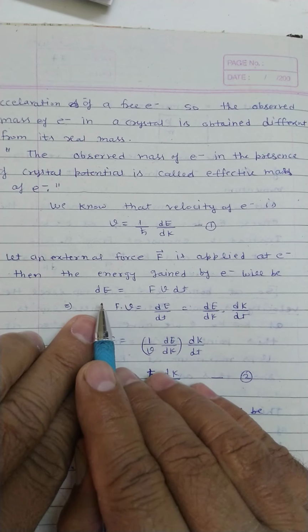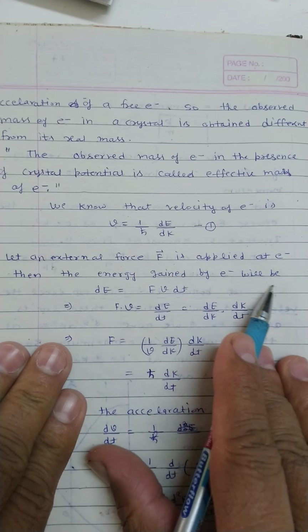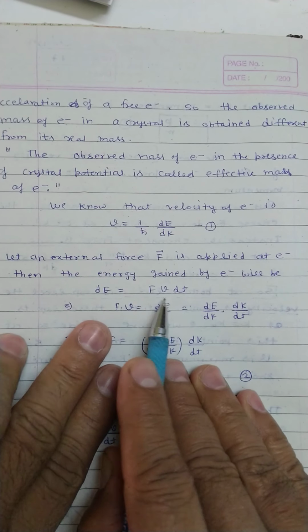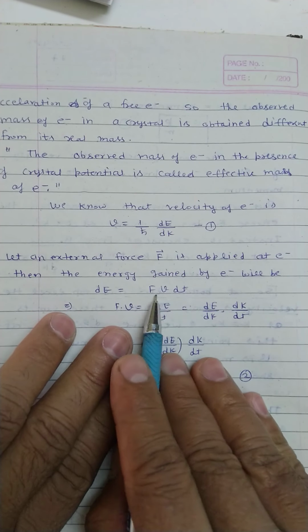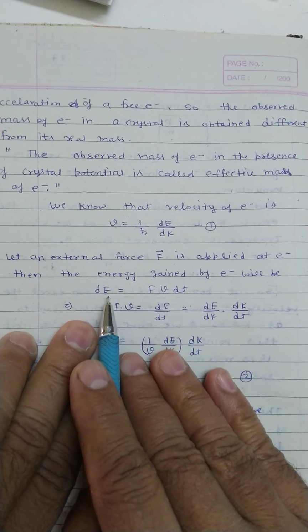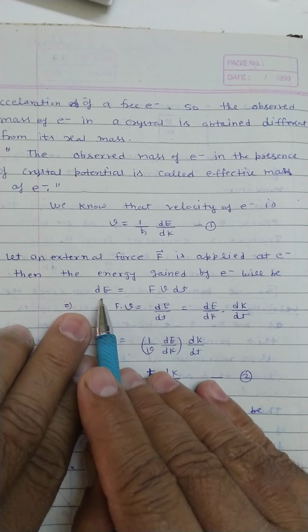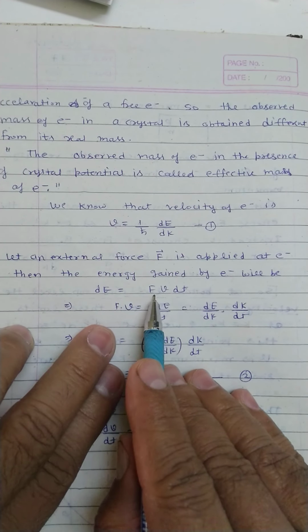E represents here energy, so the energy gained by the electron will be simply force into velocity. We know rate of doing work is defined as power, so I can say dE upon dt is power, that is F dot V.